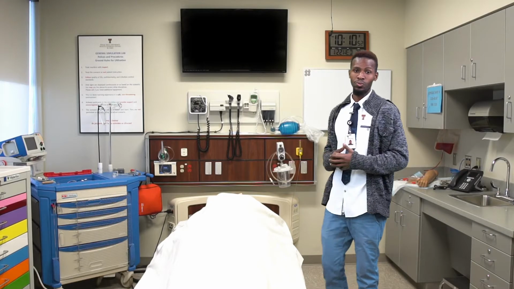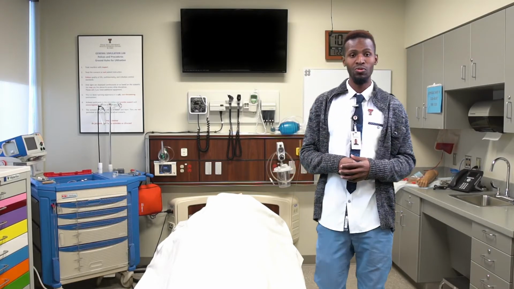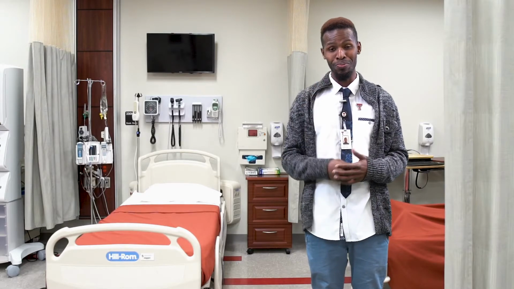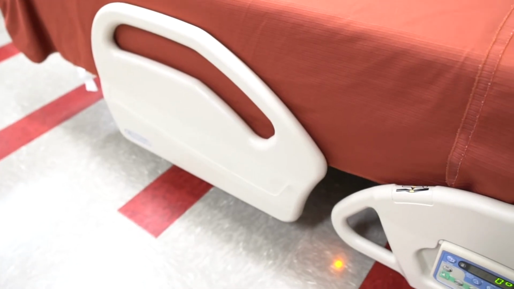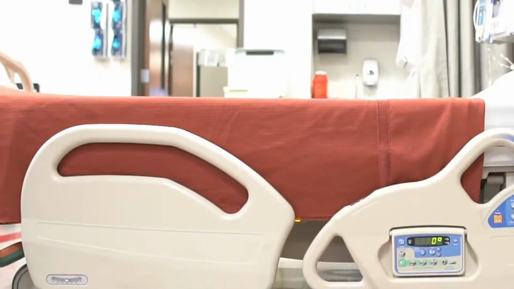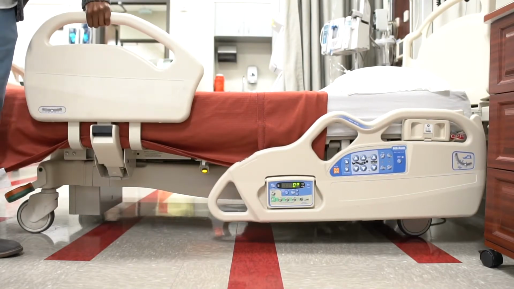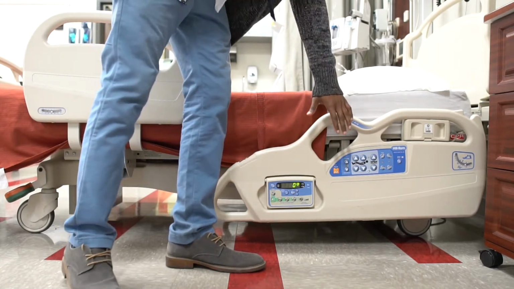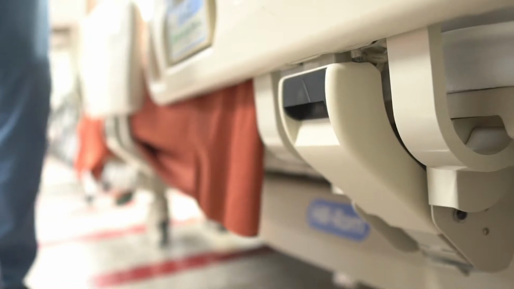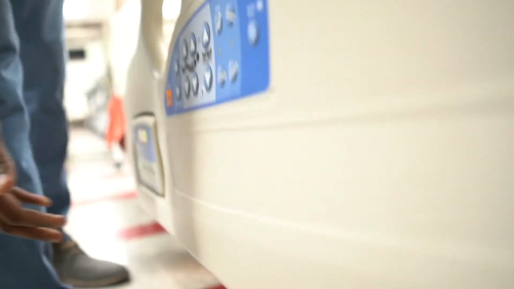Now that we are done with that stretcher, we're going to move on to our fourth and final stretcher, which is referred to as the Hill-Rom Advanta 2 bed. These are the side rails of this particular stretcher. To raise them, just grab and hold the handle and lift until it locks into place. And to lower, just hold the top handle as you pull out this black lever.